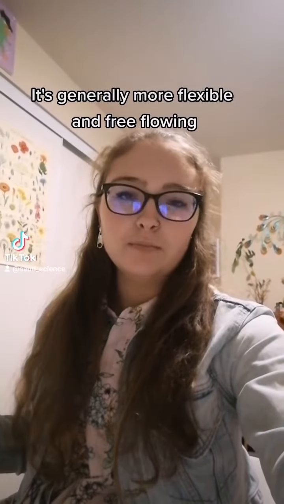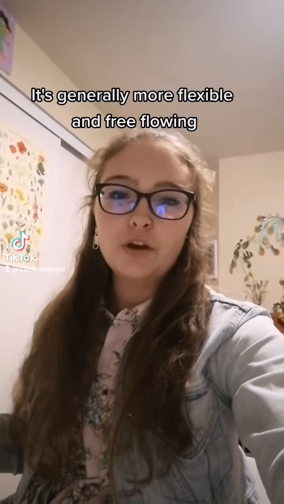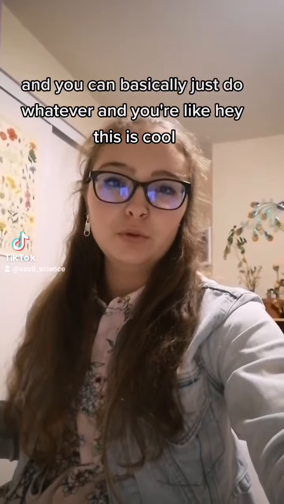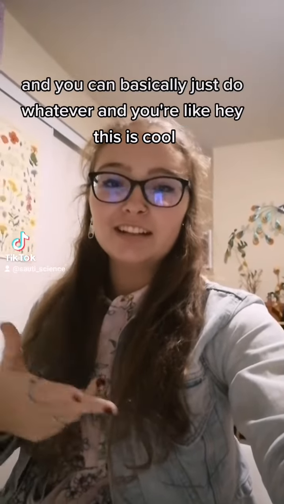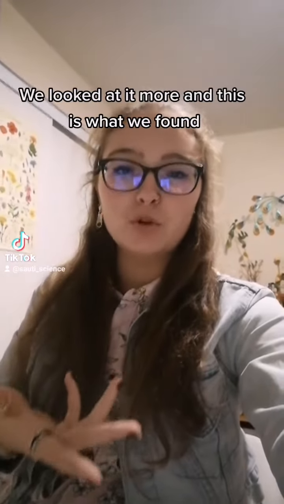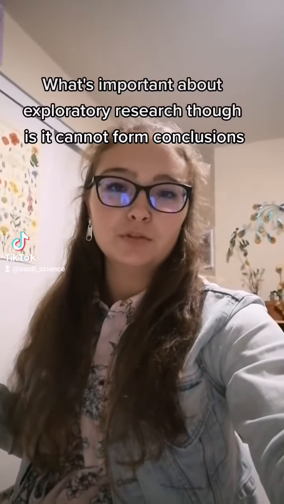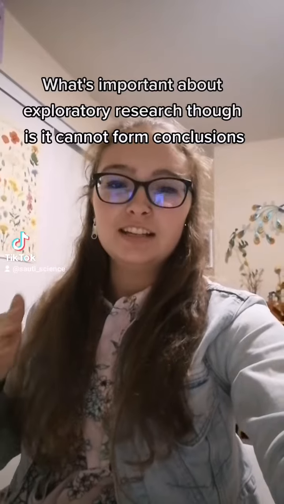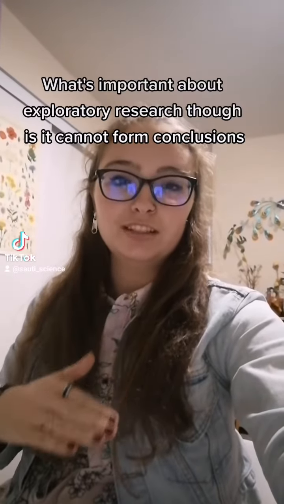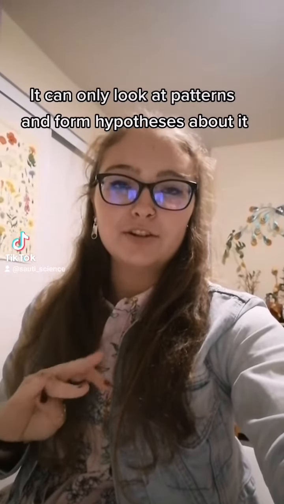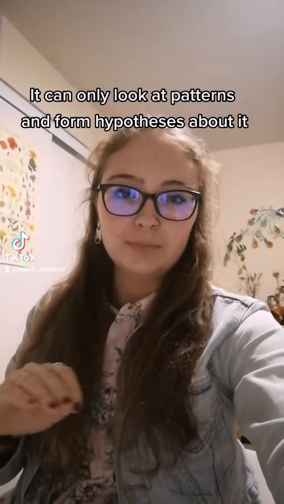It's generally more flexible and free-flowing, and you can basically just do whatever, and you're like, hey, this is cool. We looked at it more and this is what we found. What's important about exploratory research, though, is it cannot form conclusions. It can only look at patterns and form hypotheses about it.